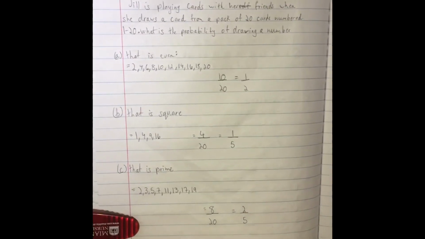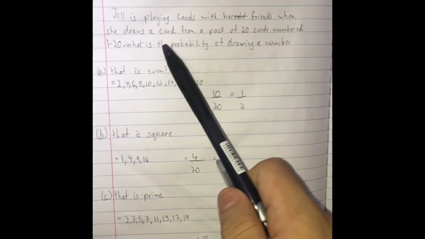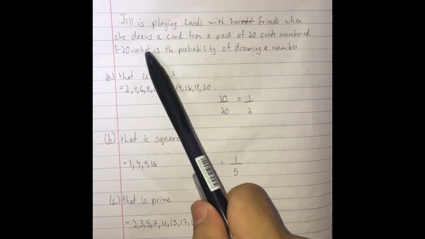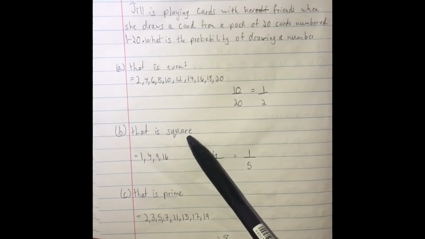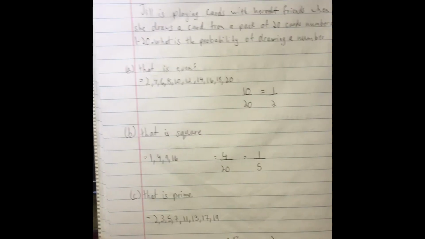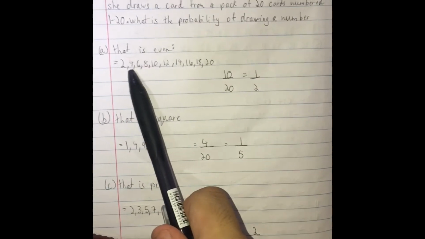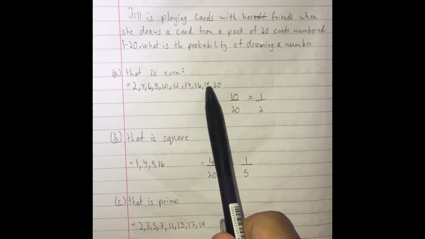Now I will present section B number 1. The question says, Jill is playing cards with her friends when she draws a card from a pack of 20 cards numbered 1 to 20. What is the probability of drawing a number that is even, that is square, and that is prime? So I listed out all the even numbers from 1 to 20, which are 2, 4, 6, 8, 10, 12, 14, 16, 18, 20.